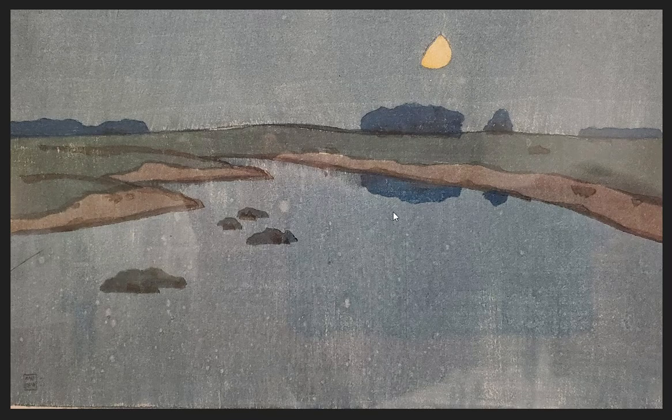So let's talk about the focal point. The focal point, the bright accent, whether it's a sun or a moon, it's deliberate. And if you were to take this away, this painting would just be too dull. It would be too quiet. It would be quiet to the point where it has no voice.